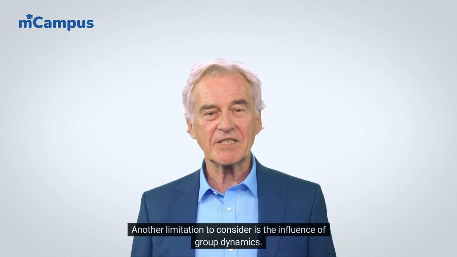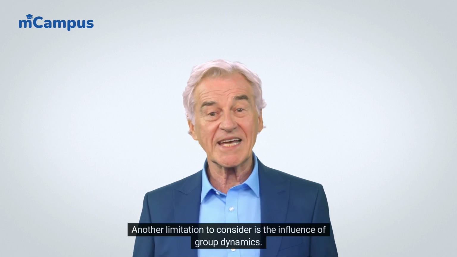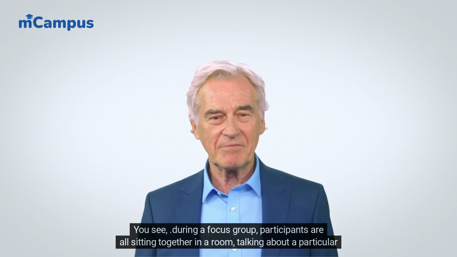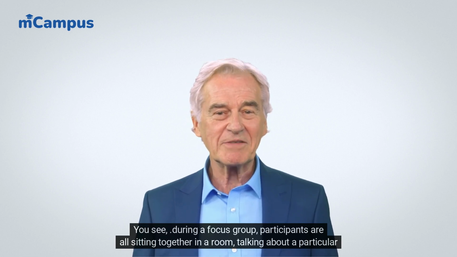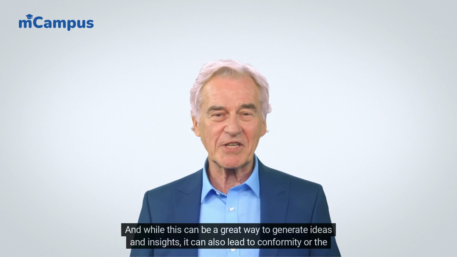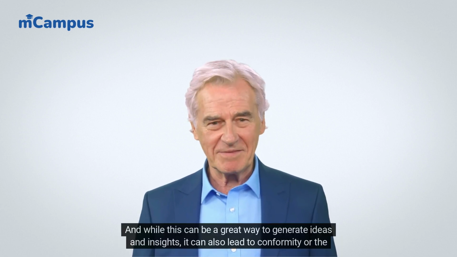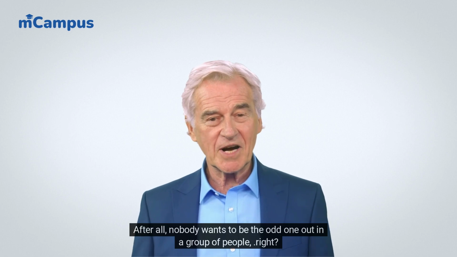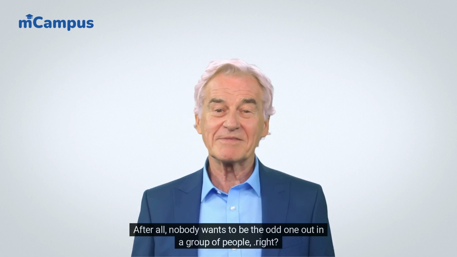Another limitation to consider is the influence of group dynamics. You see, during a focus group, participants are all sitting together in a room, talking about a particular topic. And while this can be a great way to generate ideas and insights, it can also lead to conformity or the suppression of certain opinions. After all, nobody wants to be the odd one out in a group of people, right?